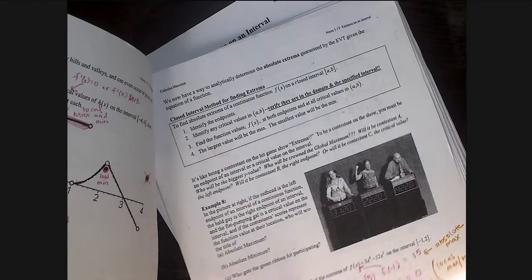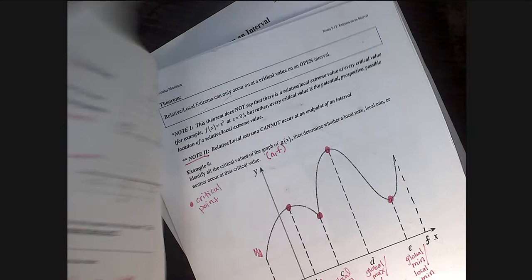The next one we touched base on was... where's the extreme value theorem? Or the mean value theorem? Oh yeah, Rolle's theorem.